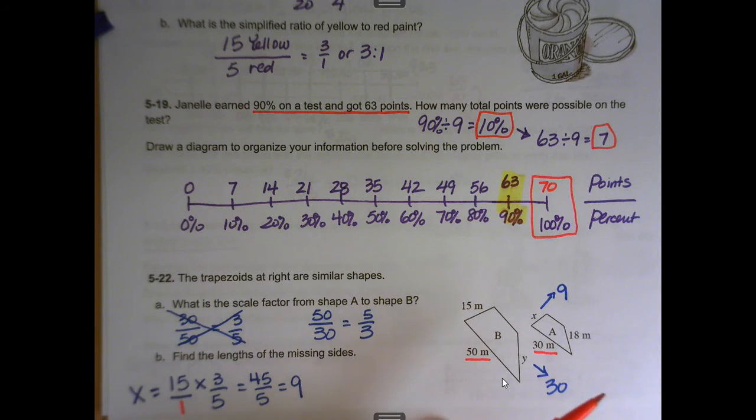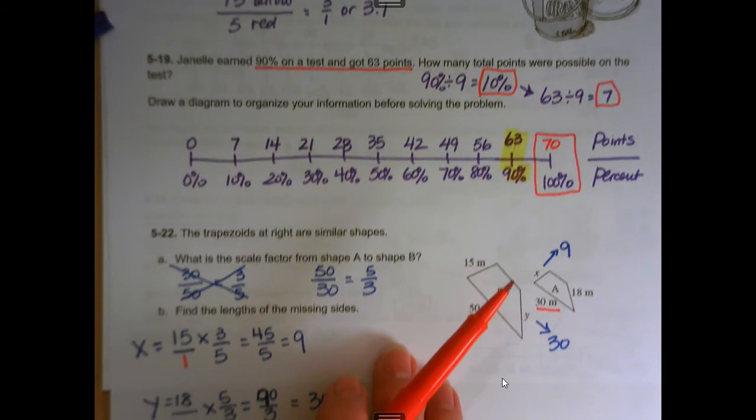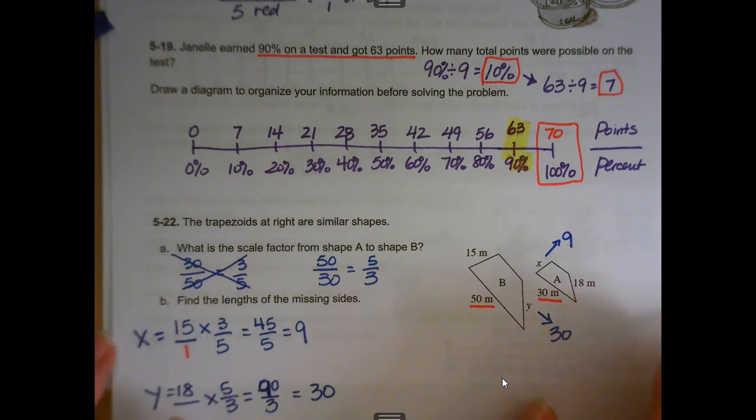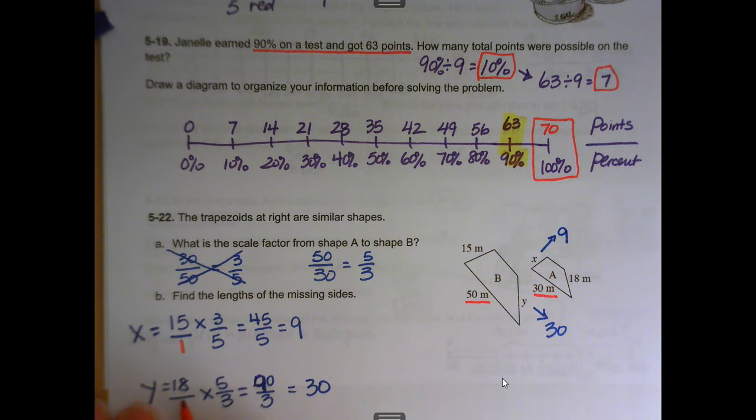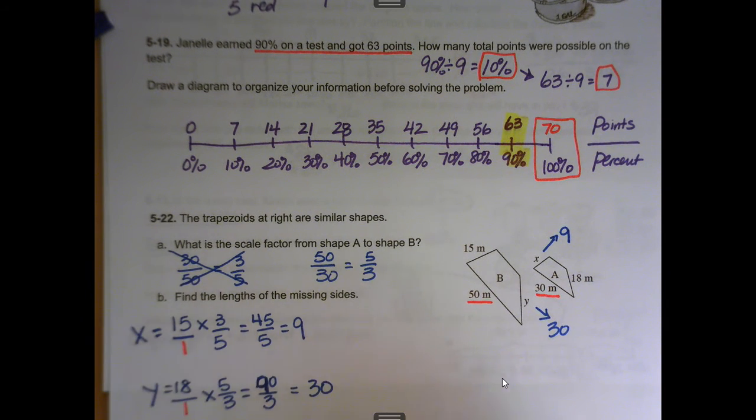When we do the math, and I know that this came up in our summative last time on chapter 4, scale factor is always multiplication, and when I'm multiplying, I use the reciprocals. So if I'm going big to small, I'm going to use this one here.